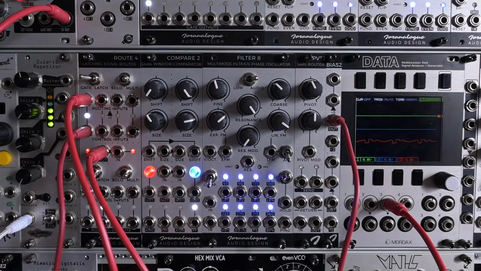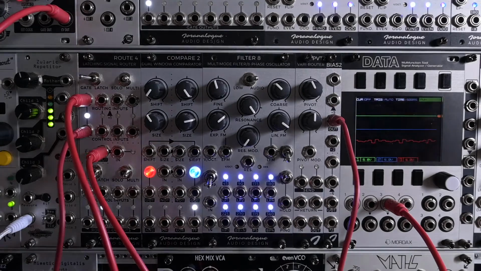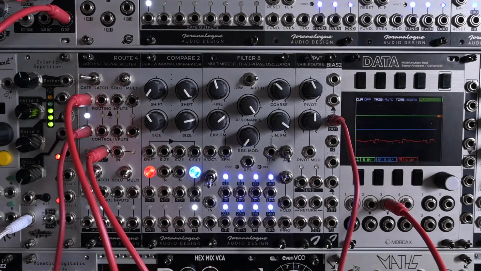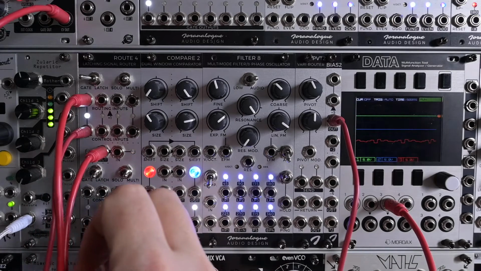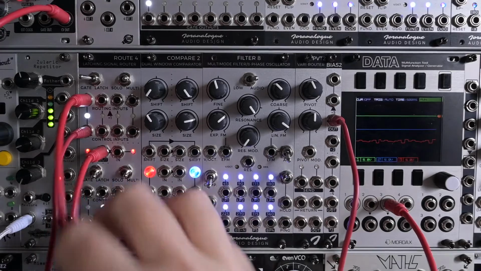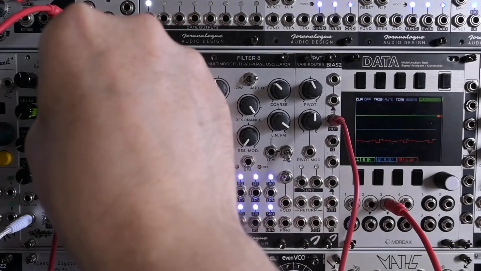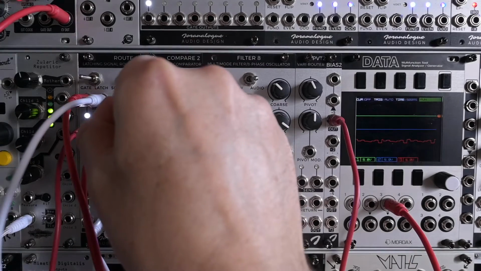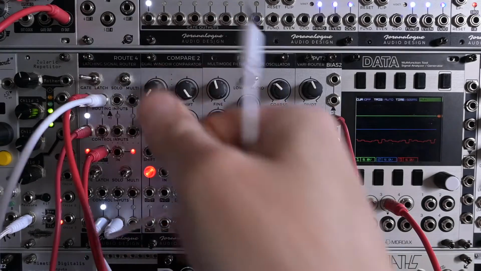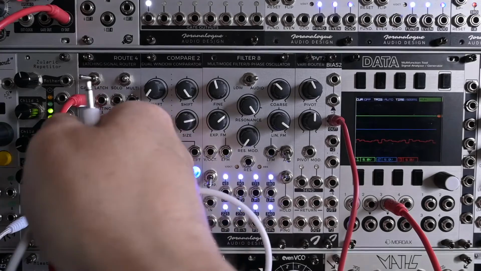So this is a quantized pitch sequence, so I'm just going to let it run through, and then it's suggested to stick it in 3 channels of the lower half of Route 4. So 1, 2, no, I should stick it into the control inputs.